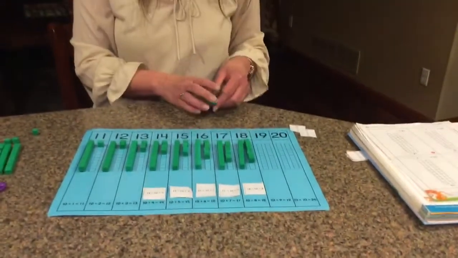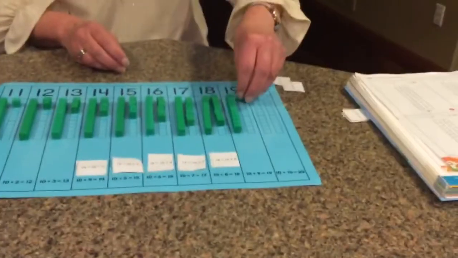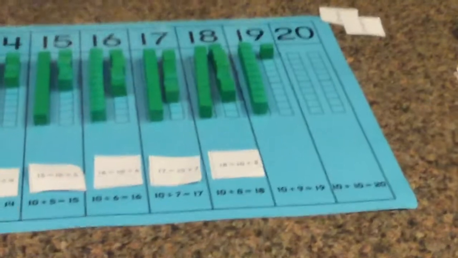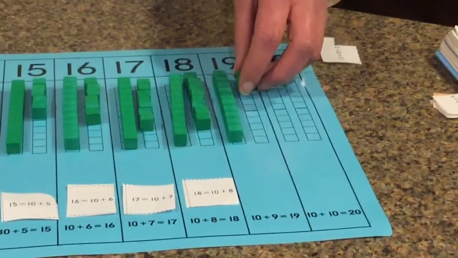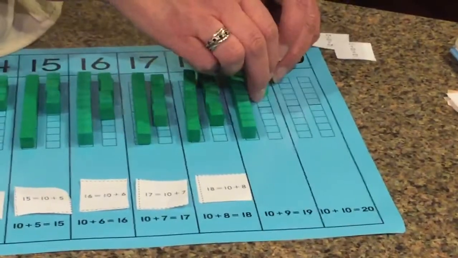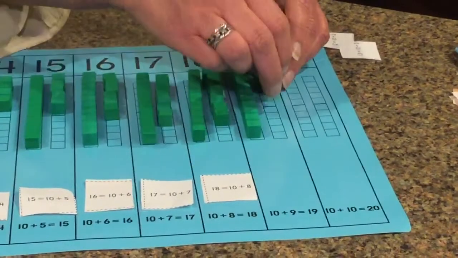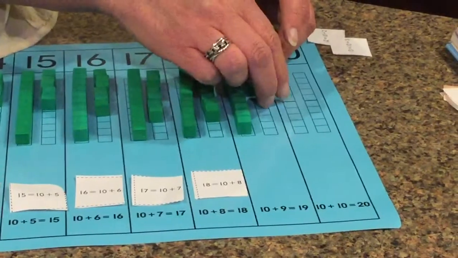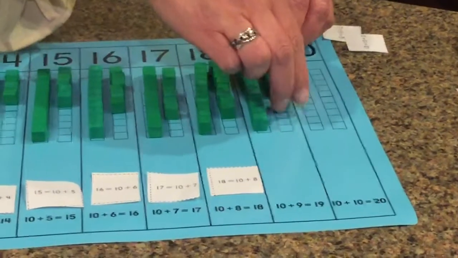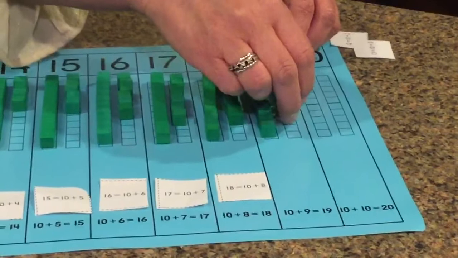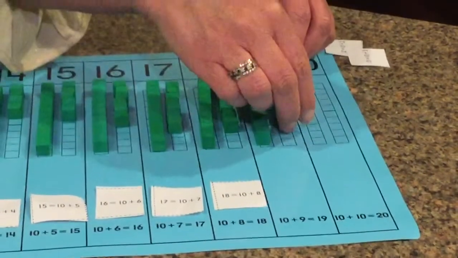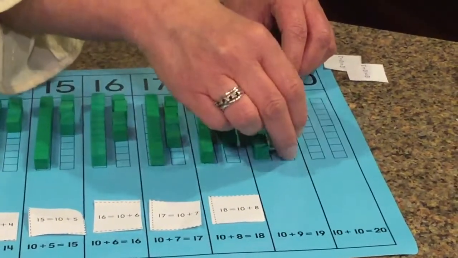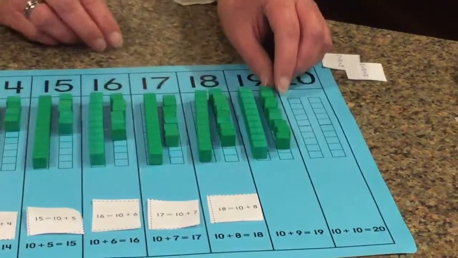Now we're going to do 19. One group of 10, because you know that's 10, and let's count it out. What comes after 10? 11, 12, 13, 14, 15, 16, 17, 18, 19. So that's 9 ones.